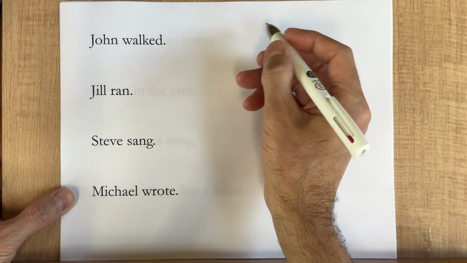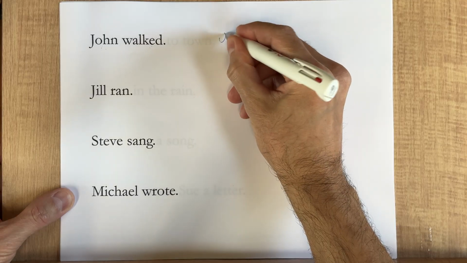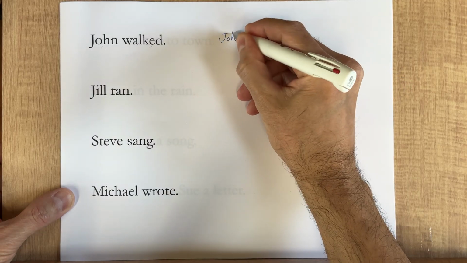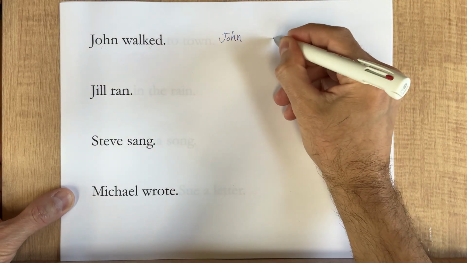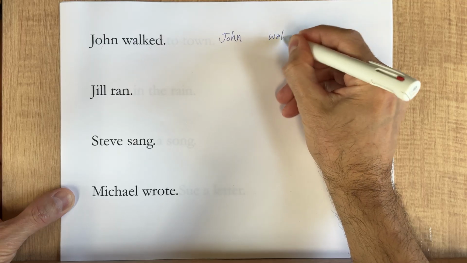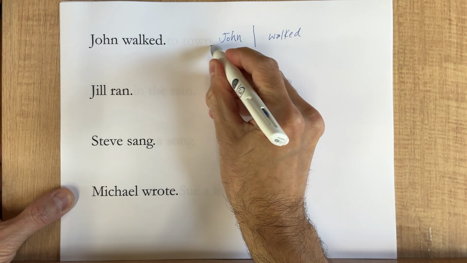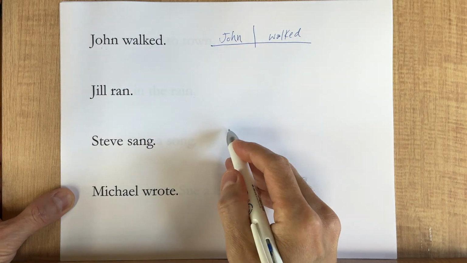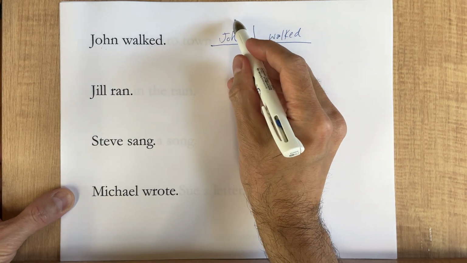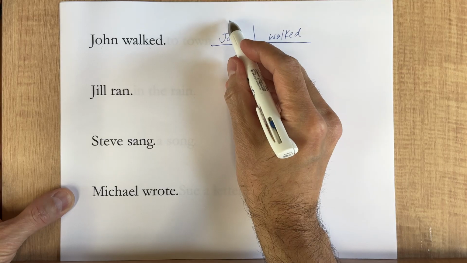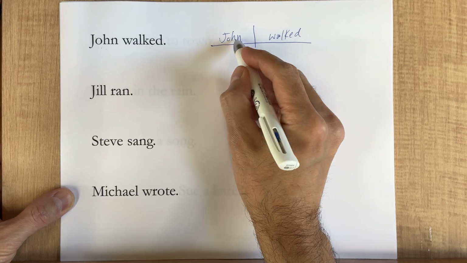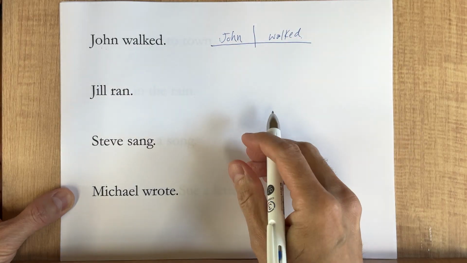So to diagram the sentence, we would do John walked. And then we put a divider and a baseline to separate them. So we know that on the left is our noun and on the right is our verb.